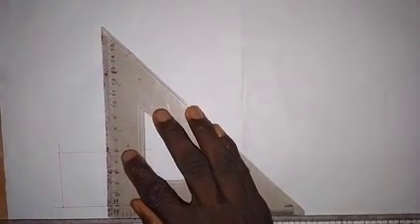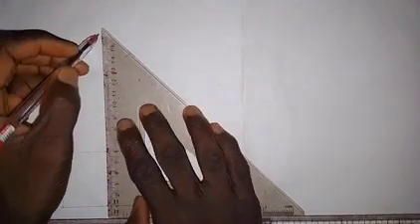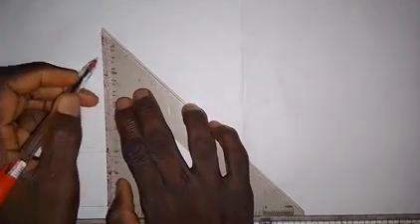That will give us 38, so that we can draw the center line. I'll take a measurement of 38 millimeters here. Then I'm going to draw a vertical center line through this point, and it goes like this.